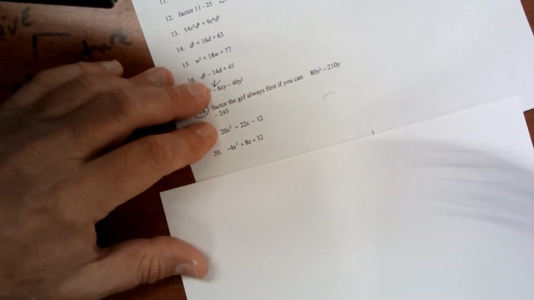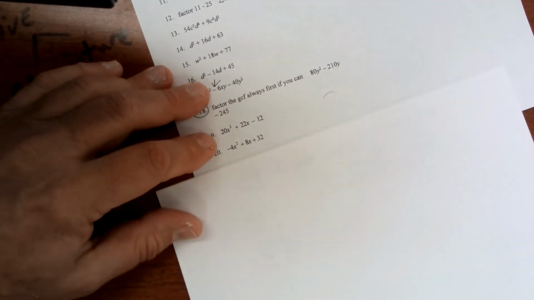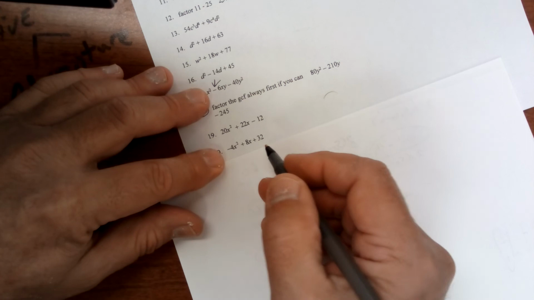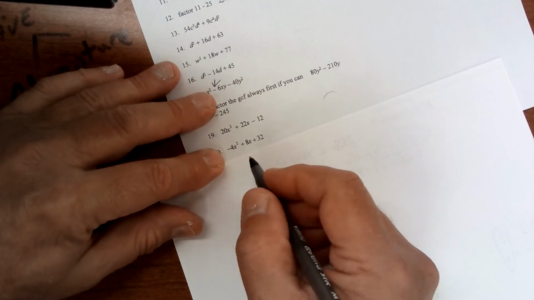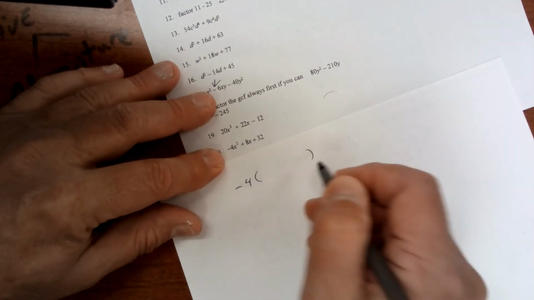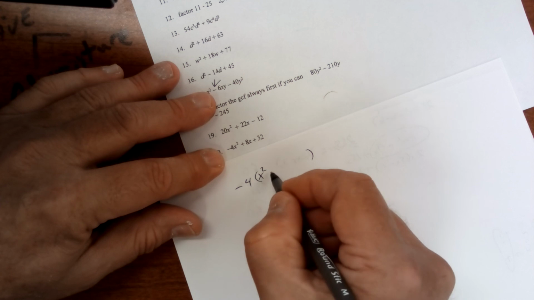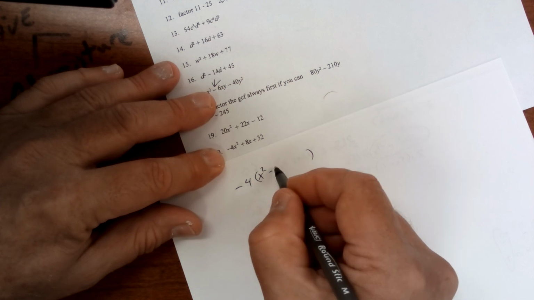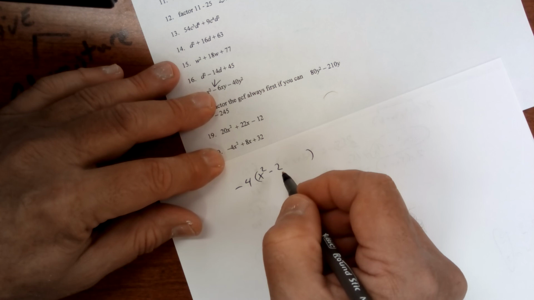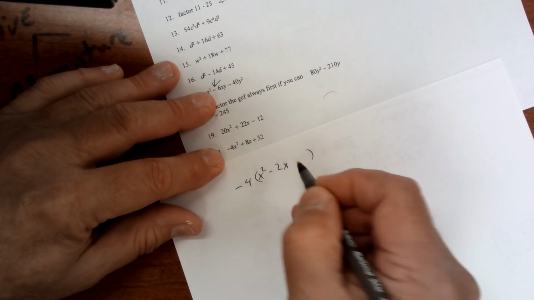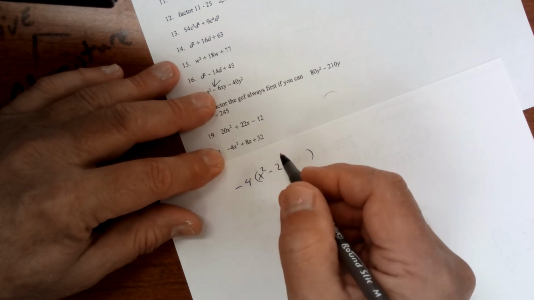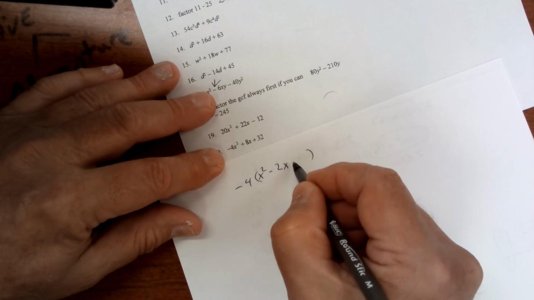Technically, you should factor out the greatest common factor. This one's a negative, so I'm going to take out a negative here. So negative 4 is going to come out. So I'm left with x squared minus 2x, it should be right, and then 8, so that's going to be minus 8.